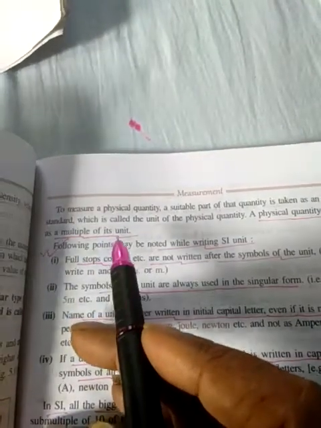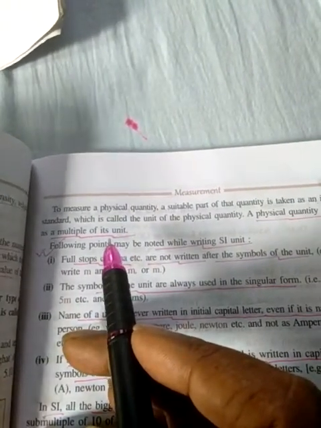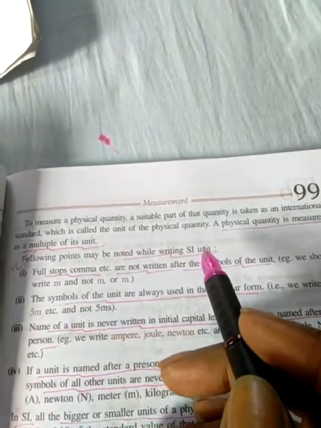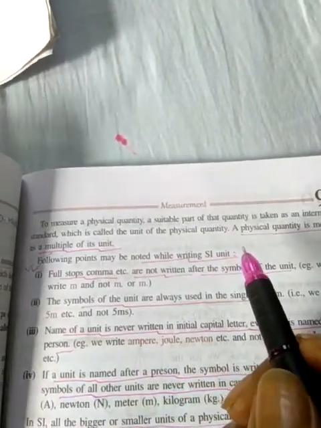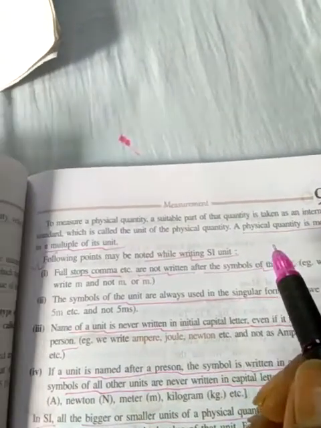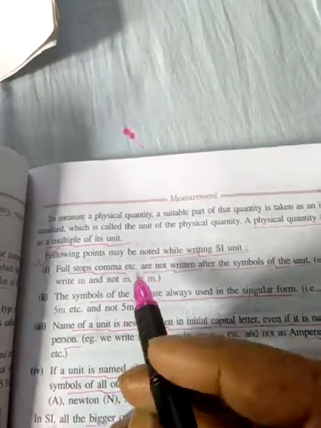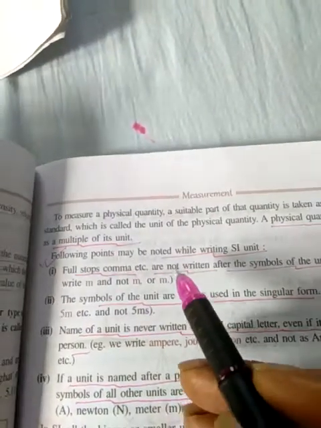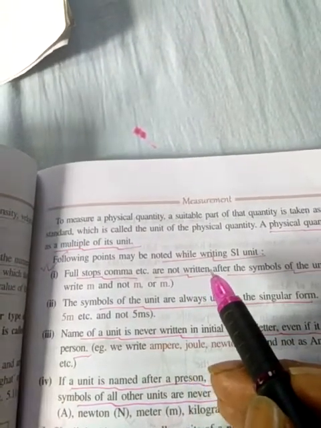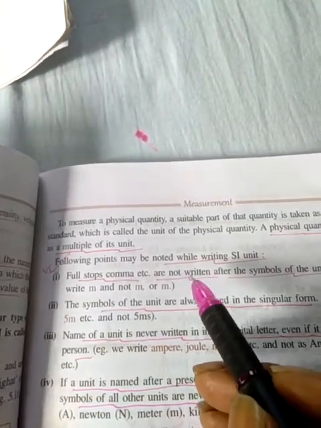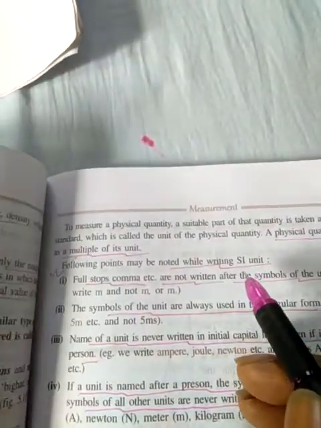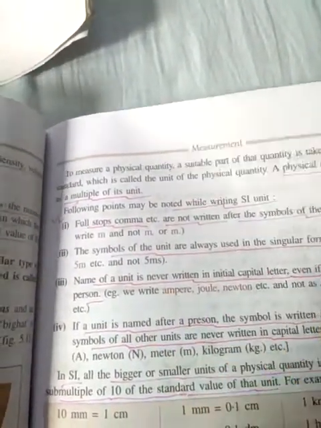Now, a physical quantity is measured as a multiple of its unit. This is the statement regarding the unit of a physical quantity. So any physical quantity of any substance is measured as a multiple of its unit. Now this is important information regarding how we should write any symbol or unit using the SI method. There are a few rules we have to abide by.